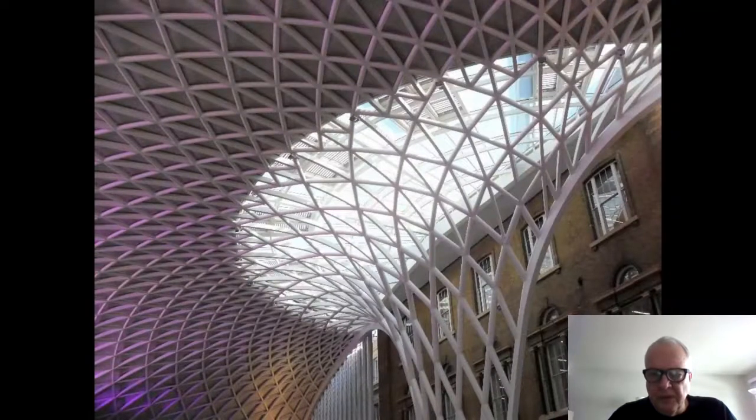There's a view through the space frame into the Renaissance and Gothic revival brick structure of the original King's Cross Station. I always really enjoy going through here around Christmas time because there's always choirs singing Christmas carols, and it's a really festive time.